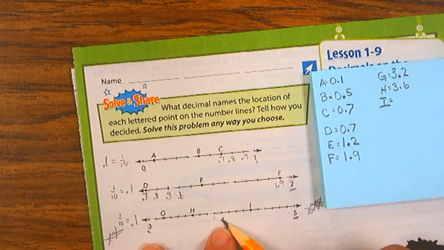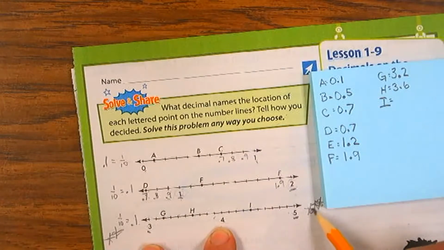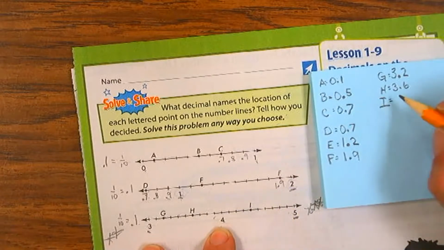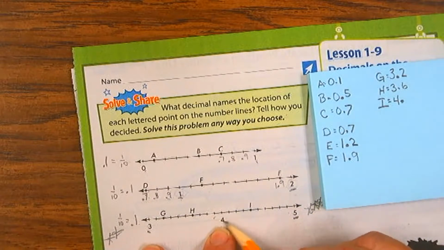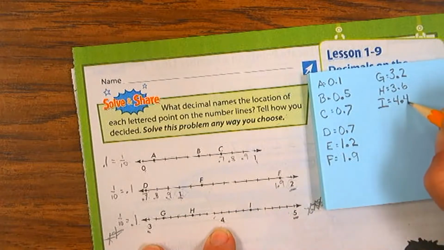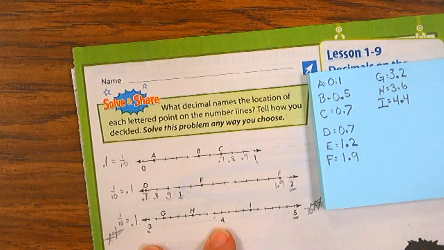Okay, now I is clear over here between the 4 and the 5. It can't be more than 5, but it's going to be 4. Okay, we're going to put our decimal point. Very important little dot there. And let's count 1, 2, 3, 4. So that would be 4 and 4 tenths.